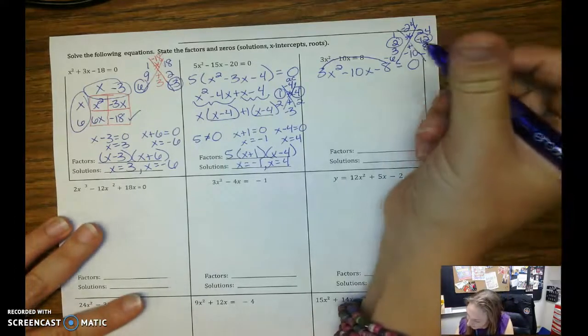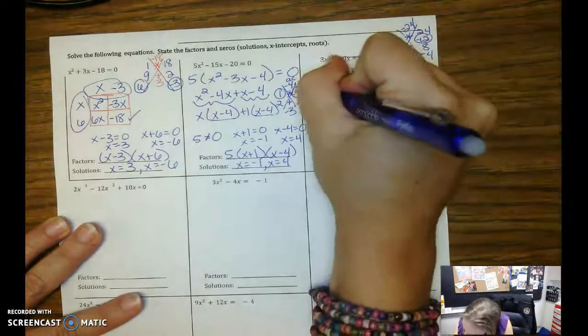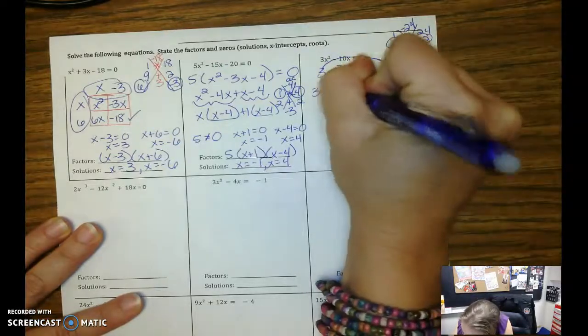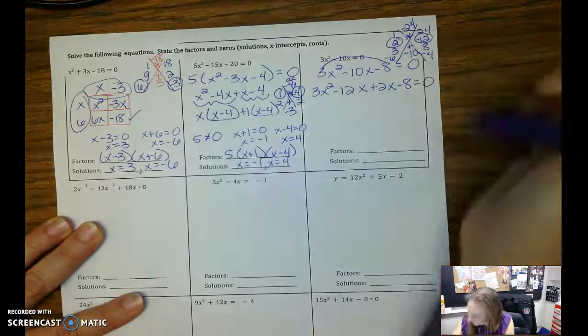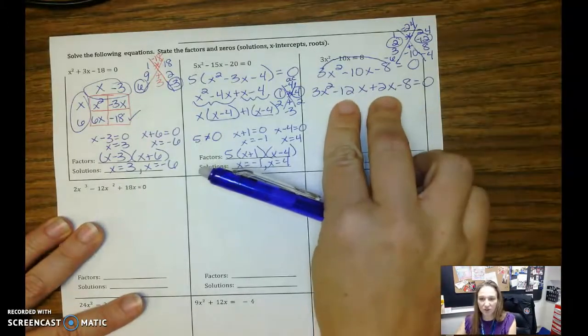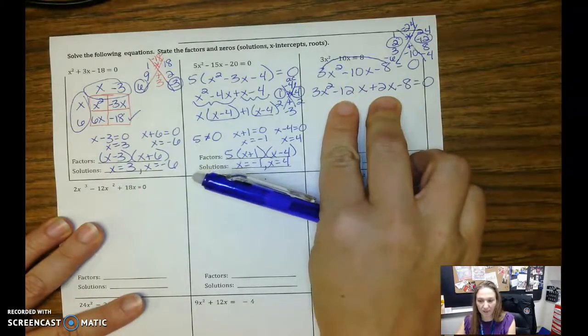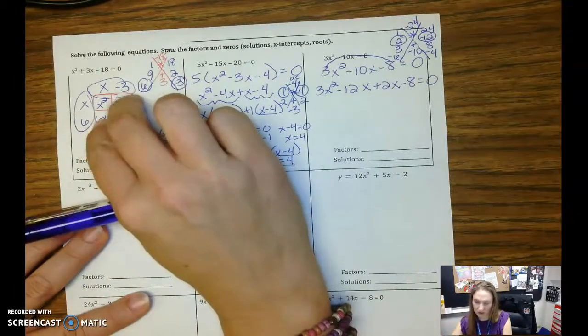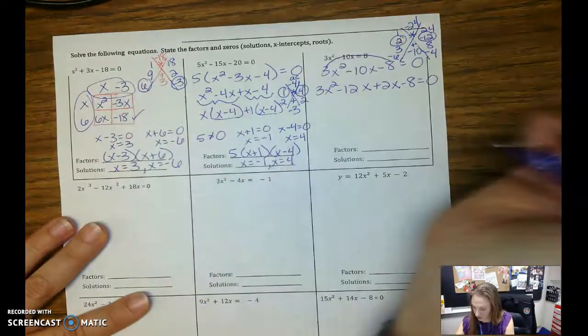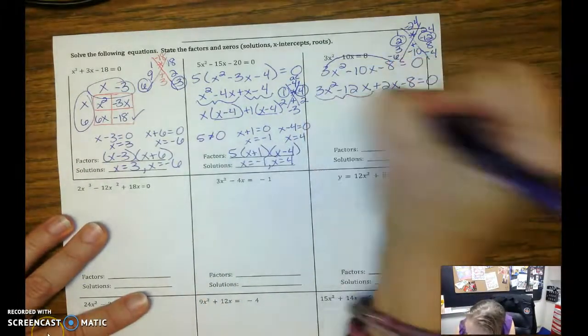I'm going to do grouping again for this one. If you switched around these two middle numbers, don't worry, we're going to end up in the same place, okay? It doesn't matter which order you put these two terms in, just like it doesn't matter when you're doing the box which order these are in, okay? You can switch those up. We'll end up in the same place.